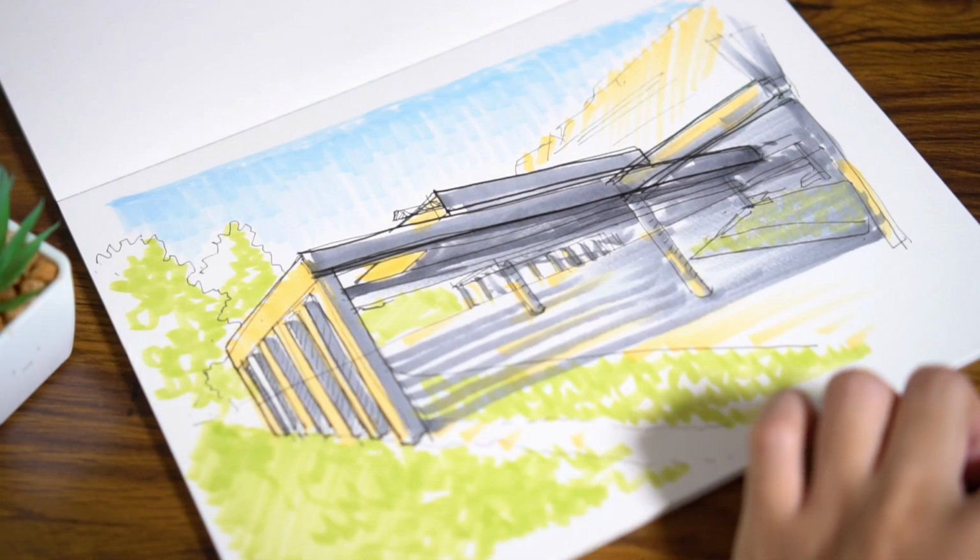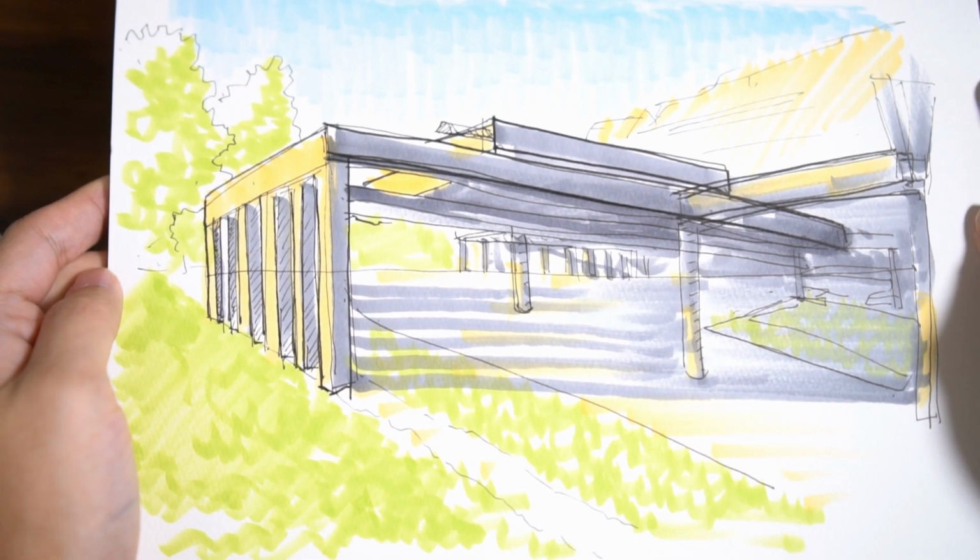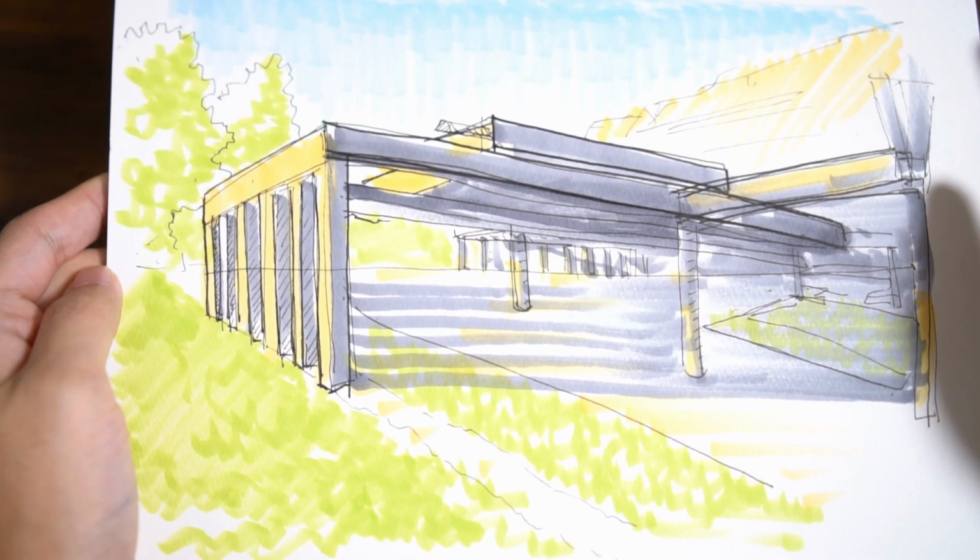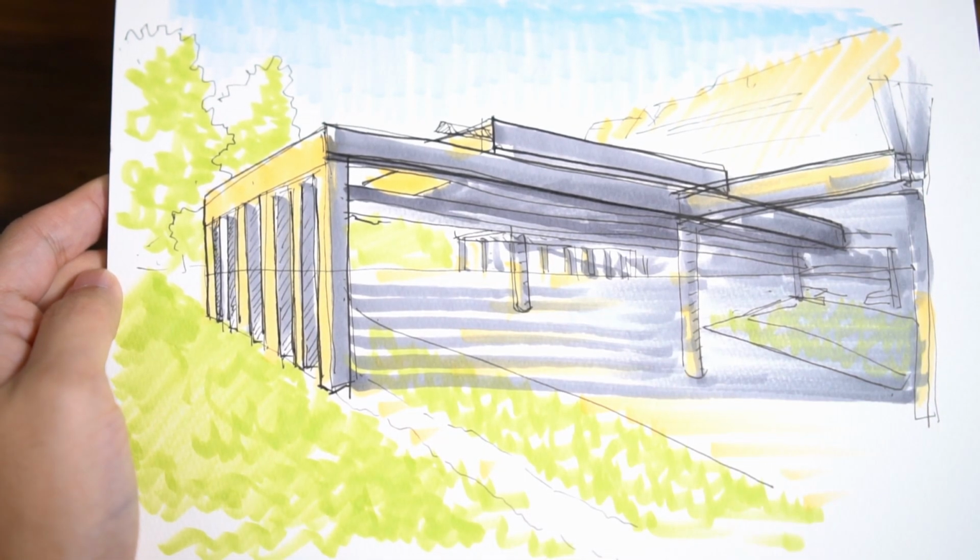This is today's drawing. So this is my sketch of the Raw Materials Pavilion by Oficina Transversal. This building is built in Chihuahua. I think that's how you pronounce it. In Mexico.